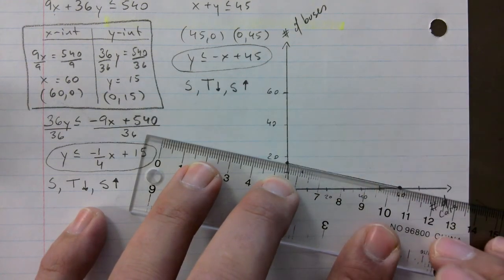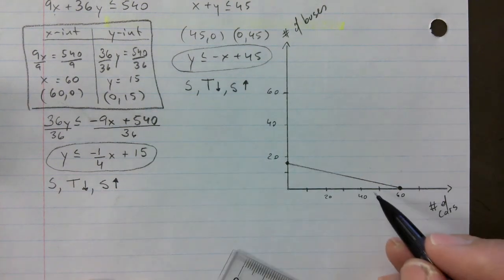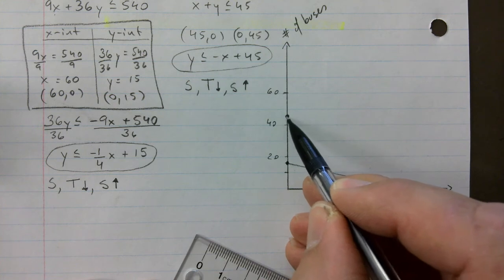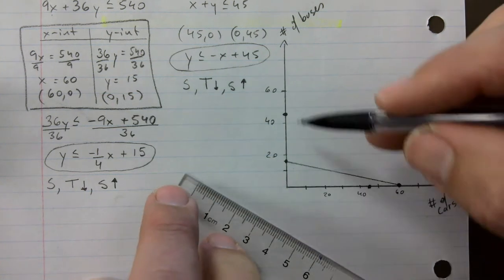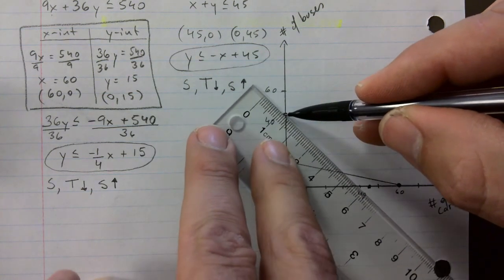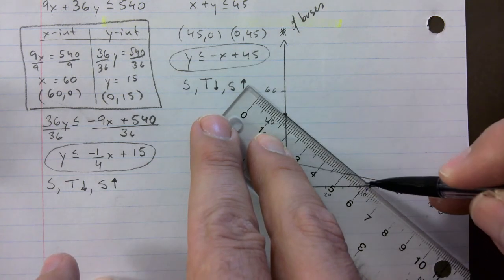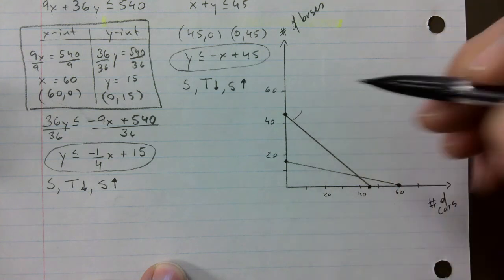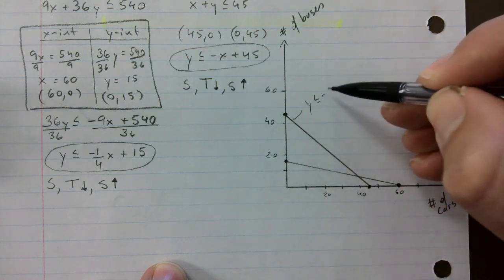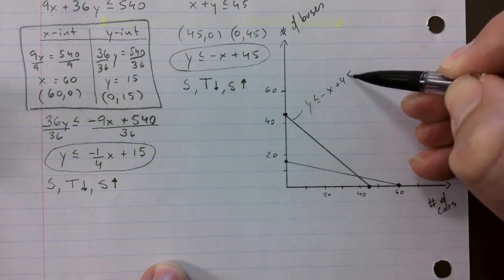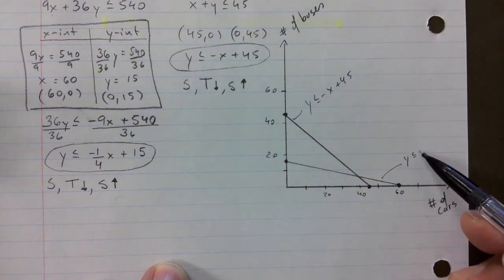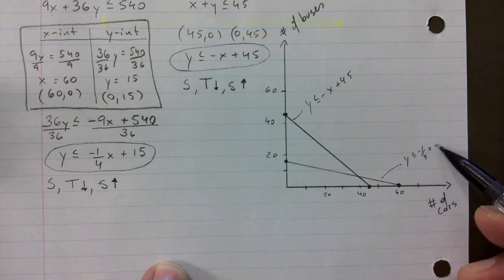Graph it. 45. 45 is right there. Make sure it's where it's supposed to be on the grid. And now I'm going to label here. This one is y is less than or equal to negative x plus 45. This one is y is less than or equal to negative 1/4 x plus 15.